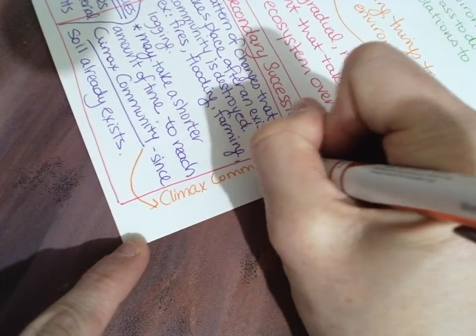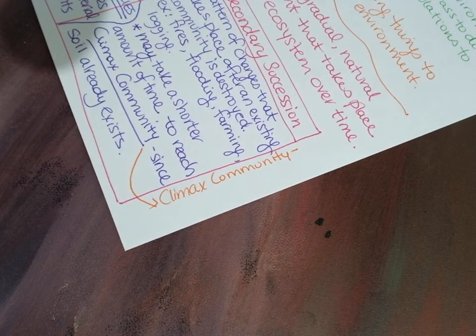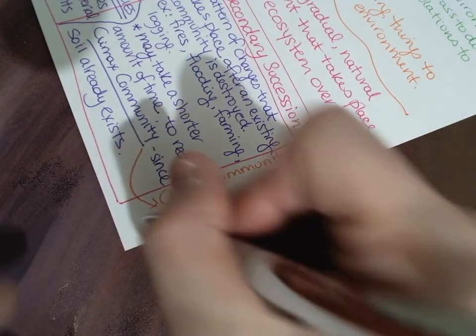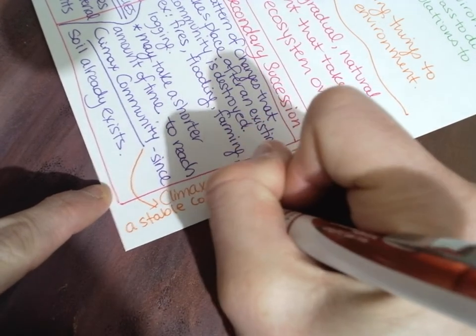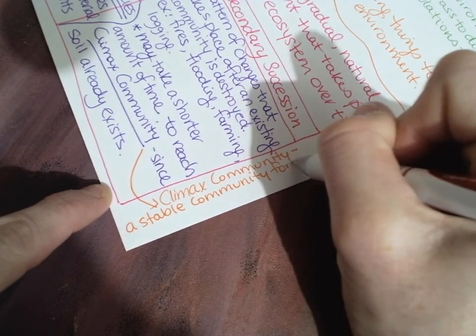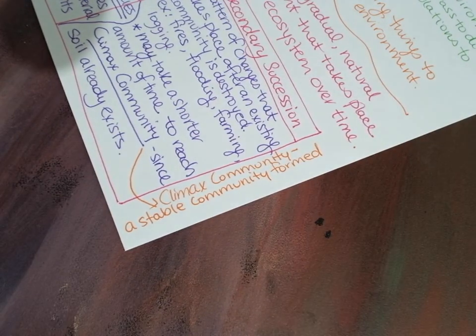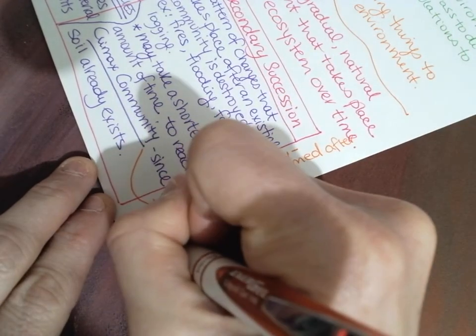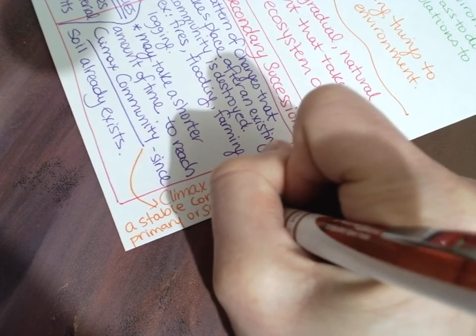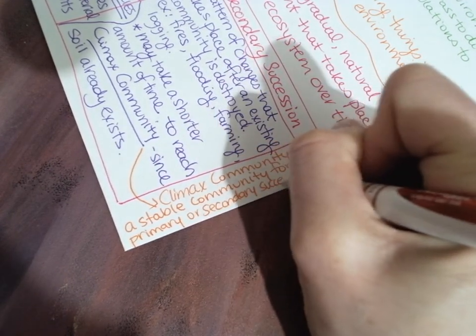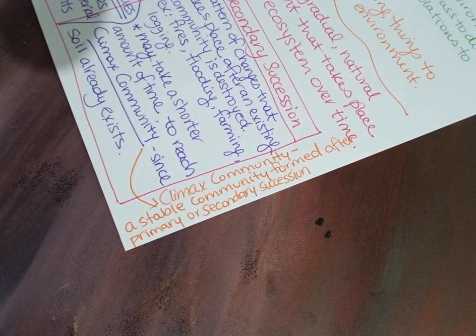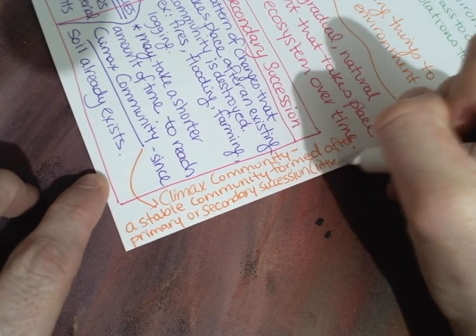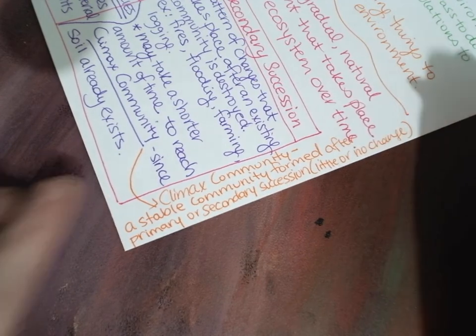Climax community: a stable community formed after primary or secondary succession, and basically after this point there's going to be little or no change occurring.